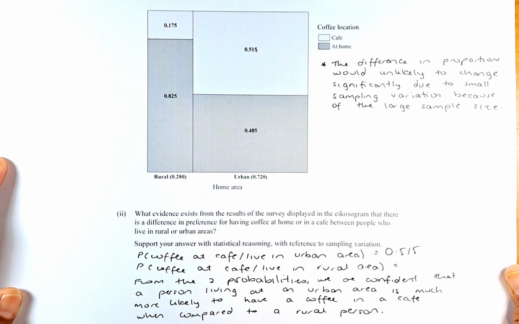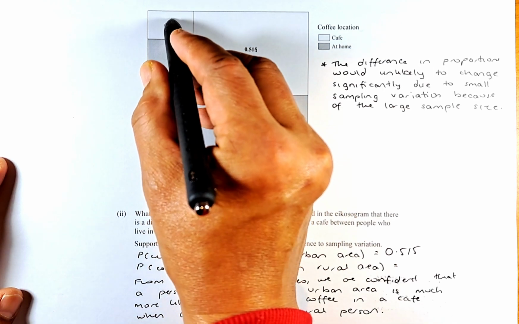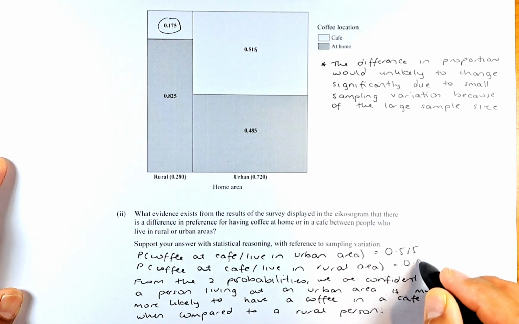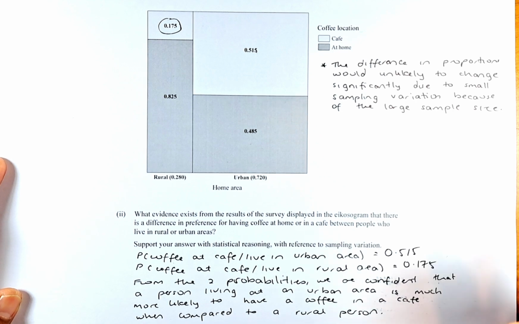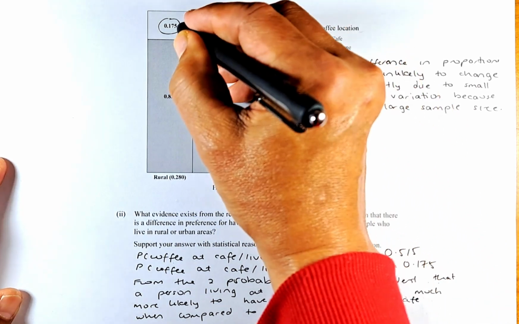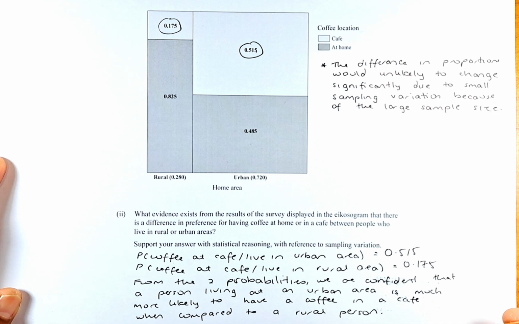And then now we're going to calculate people who like coffee at cafe, provided they live in rural area, it's going to be this number here, 0.175. So, from the two probabilities, we can confidently say that a person living in the urban area is much more likely to have a coffee in a cafe when compared to a rural person. Because the probability is 0.515 compared to 0.175. So the probability is going to be bigger for a person in the urban area compared to the rural person.